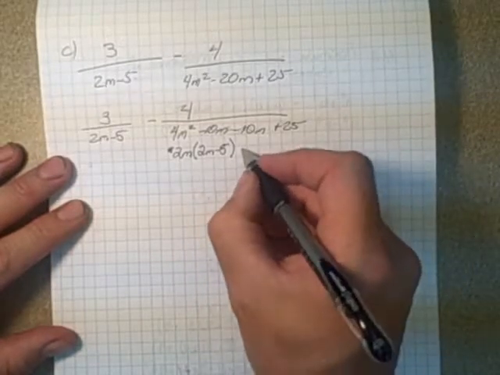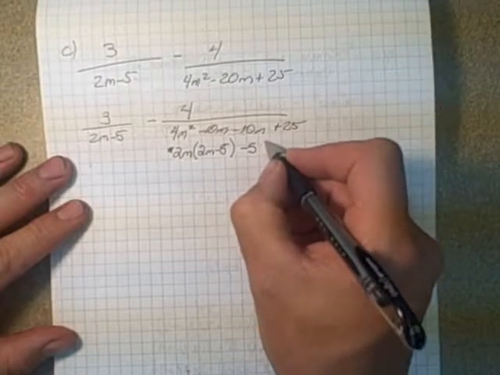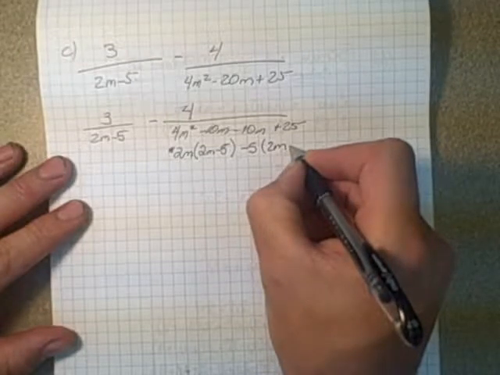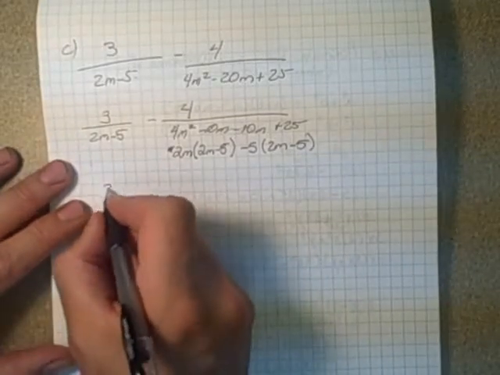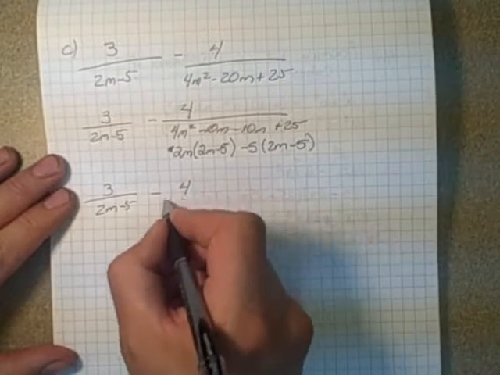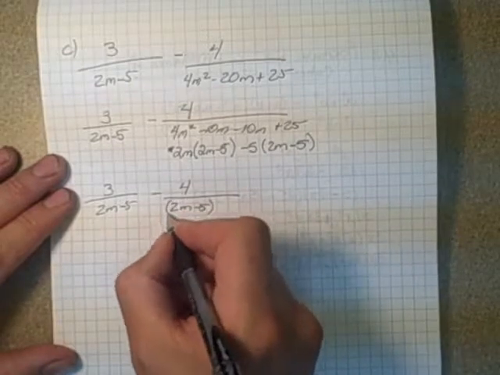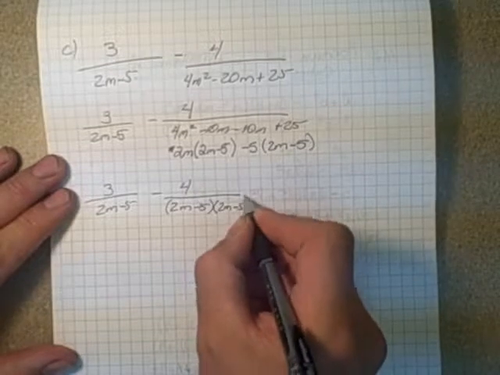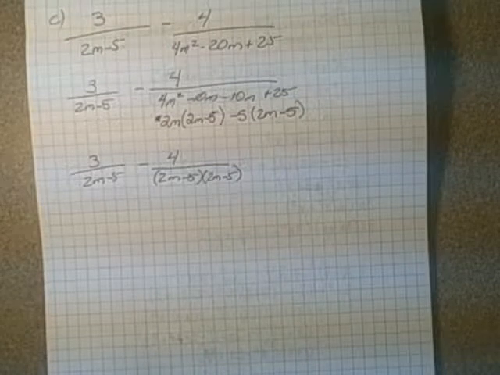And take out a common factor of negative 5. This would be negative 5 here, and this would become 2m minus 5 as well. Okay, so then if I write this out, this is 3 over 2m minus 5, minus 4 over 2m minus 5 times 2m minus 5. Our common denominator is going to be made of 2m minus 5s, our lowest common denominator.